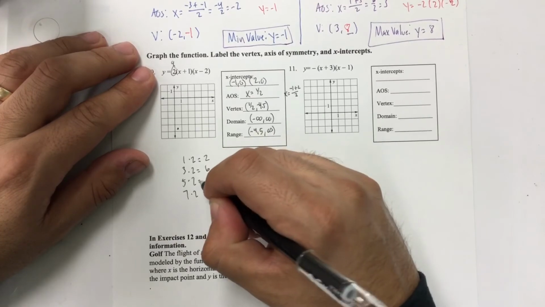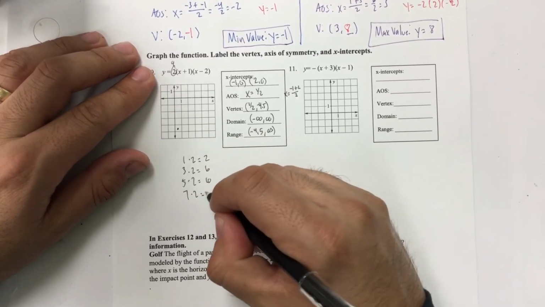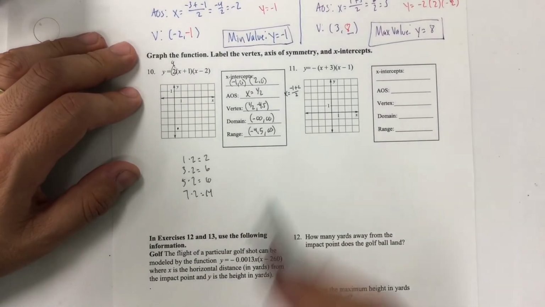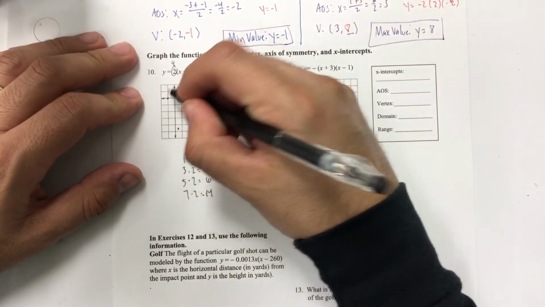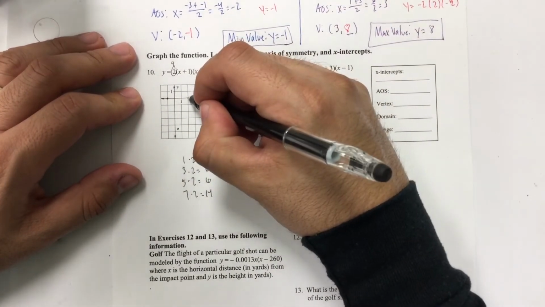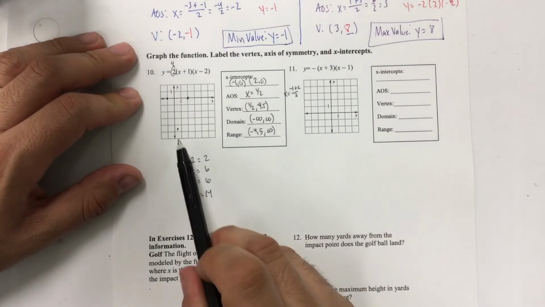3 times 2 is 6. 5 times 2 is 10. 7 times 2 is 14. But honestly, when you have the roots here, it does make it a little bit easier just to graph it off those 3 points. But right here, I start at the vertex.